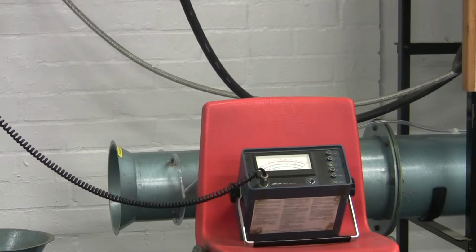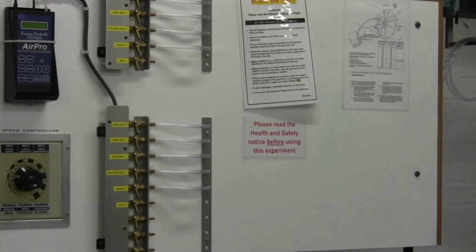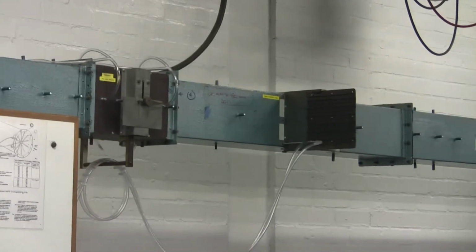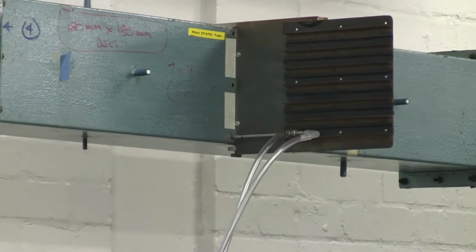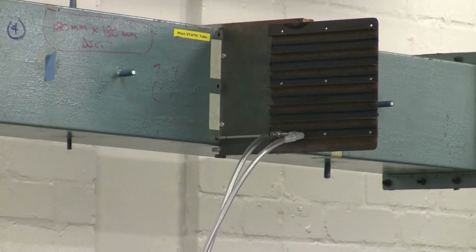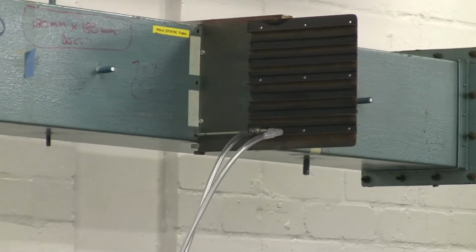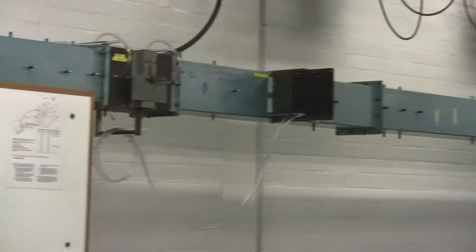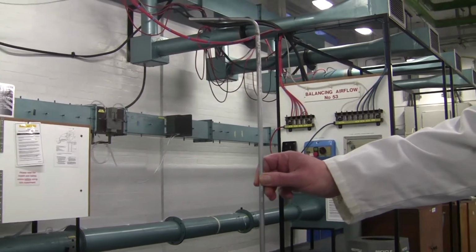The fourth instrument that we have is the Pitot tube, which is sitting over there, and we use the Pitot to measure the static pressure and the differential pressure at different positions using the Pitot tube, and my colleague is going to demonstrate and show you one of the Pitot and how it looks like.